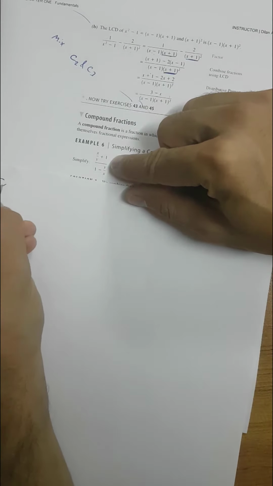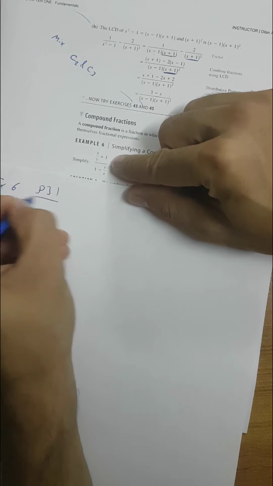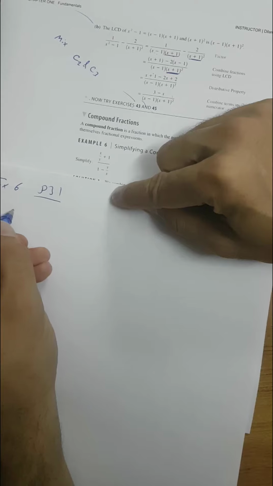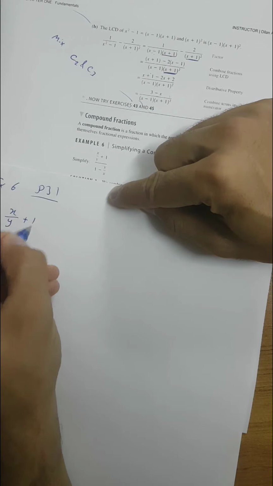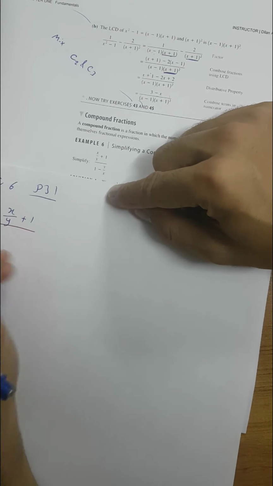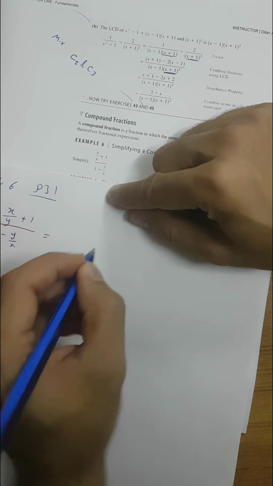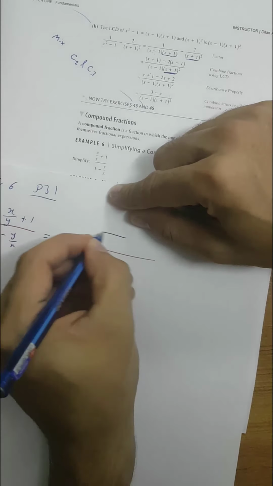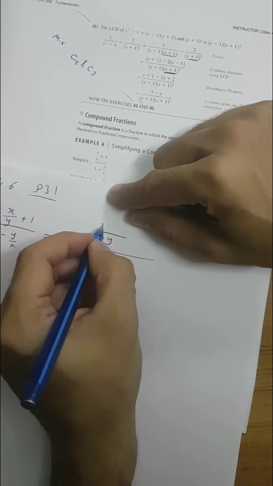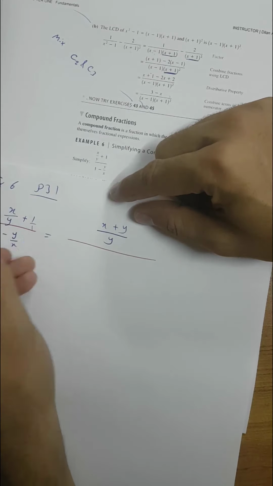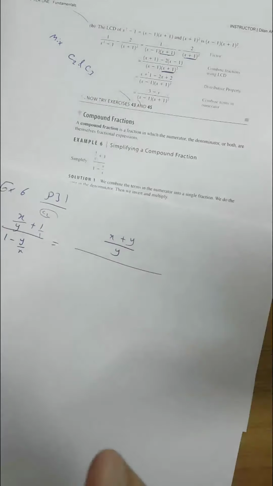The example 6 in page 31. Why is it easy? Because you know how to deal with that one. We have what? x over y plus 1, all over 1 minus y over x. So first of all we will deal with the numerator. You know why, because this is the 1 and this is the case number 2. So this is what we have.